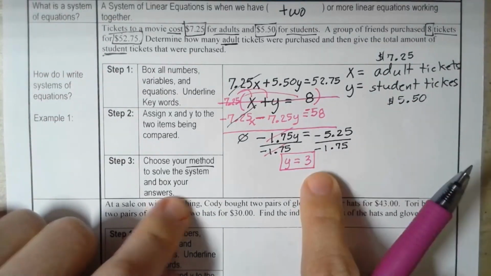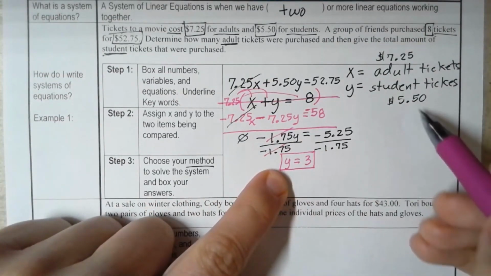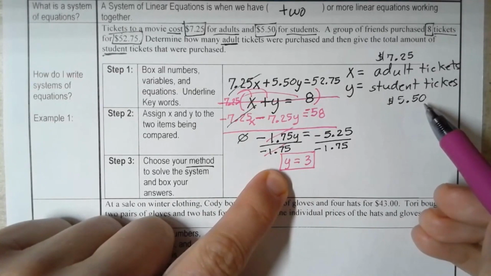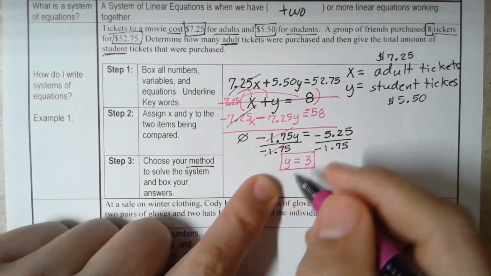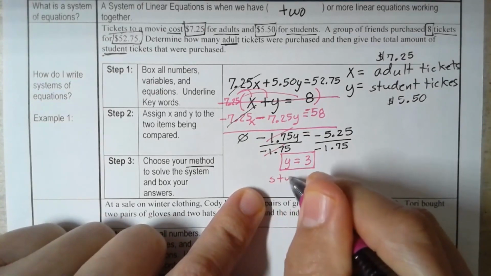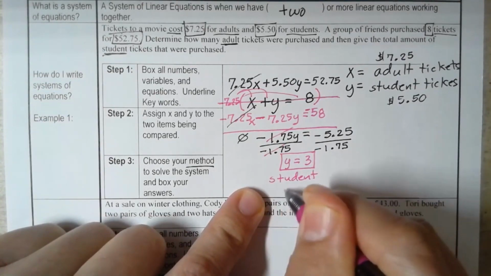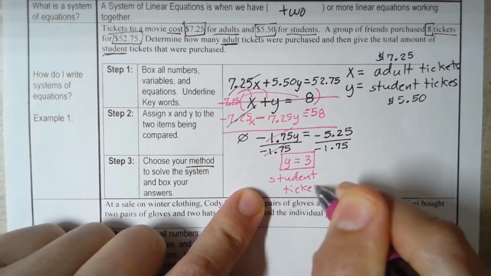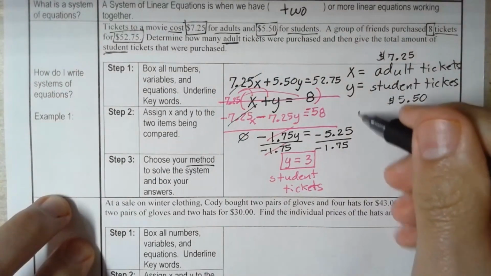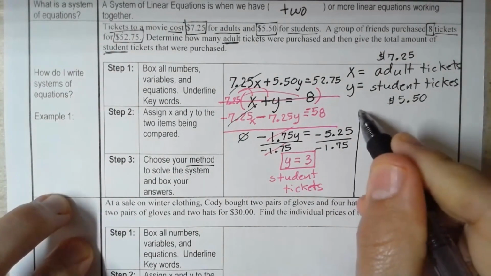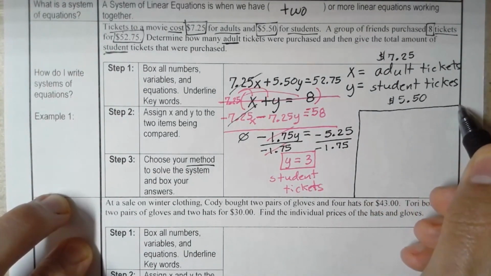So I know now that the student tickets, while they cost $5.50 each, I know that they bought 3 tickets. So this will make it really easy to find out how many adult tickets. So I'm going to write underneath, student tickets, there was 3. So they purchased 3 tickets. Now I'm going to box this off just to prevent any confusion.